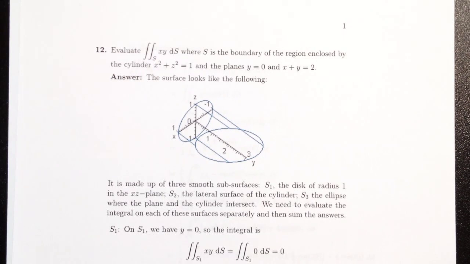Please notice this is the region enclosed by a cylinder x squared plus z squared equals 1, the plane y equals 0, and a slanted plane. This actually has 3 different surfaces glued together. It's got the circle over there on your left edge. It's got the lateral surface of the cylinder. And then it's got this angled ellipse on the right.